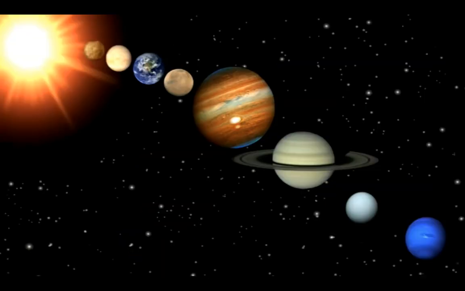Here's Neptune, the furthest planet from the sun. You have done such an amazing job with us today.